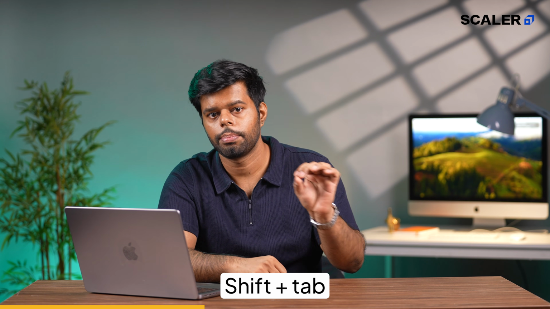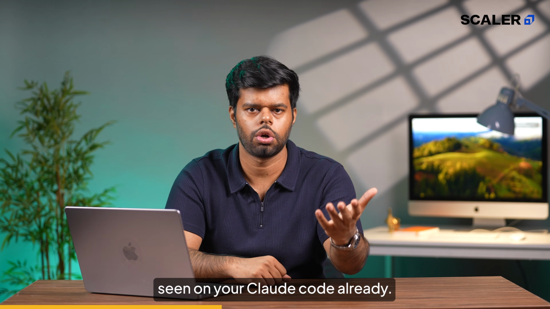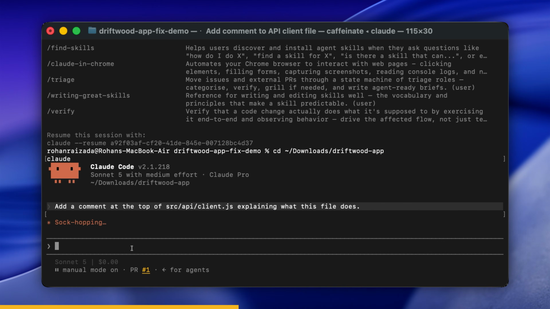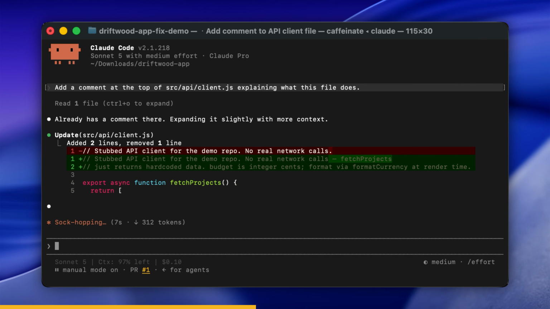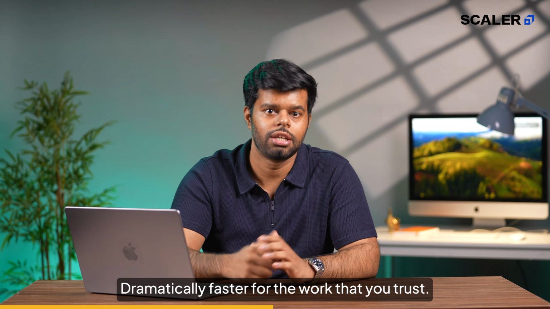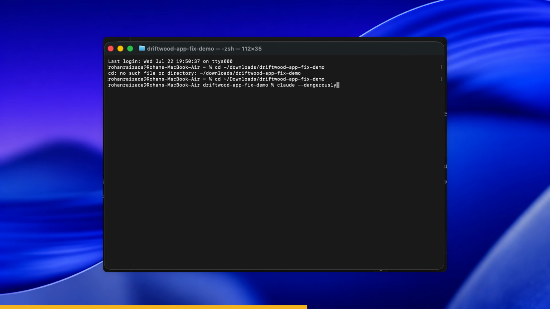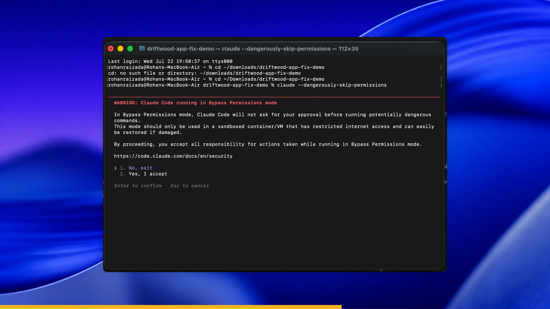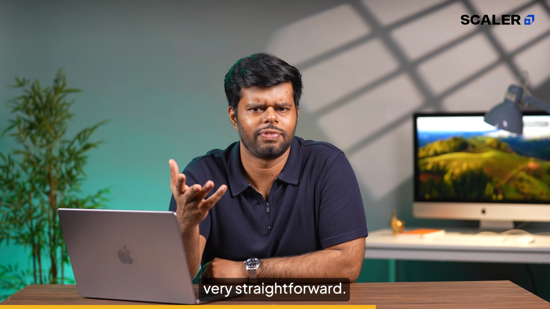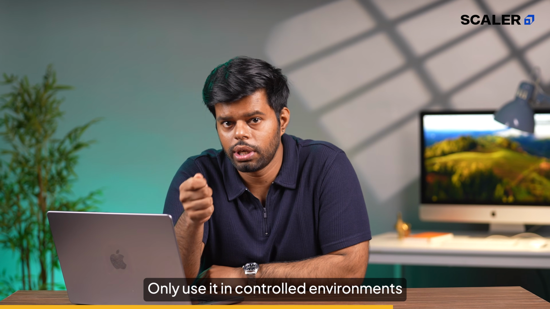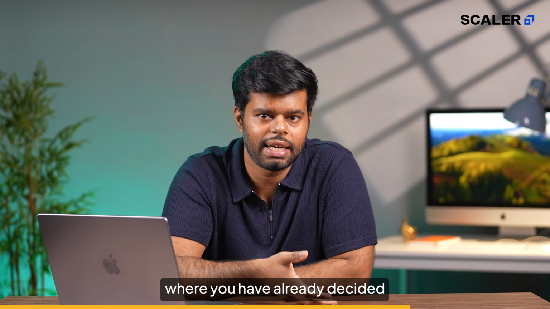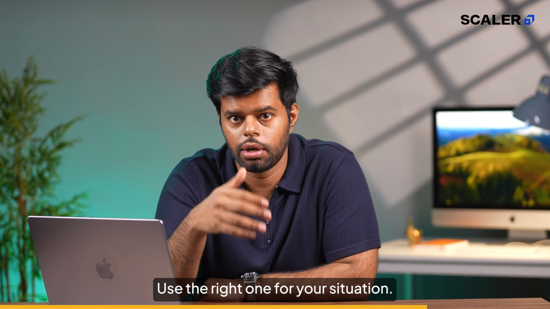Second is Shift+Tab. This you would have seen on your Claude Code already. It toggles the auto accept mode. Claude just runs. There's no permission prompts on every tool call. Dramatically faster for the work that you trust. The third is --dangerously-skip-permissions when launching. This is for CI pipelines and automation with no humans in the loop. The name is honestly very straightforward. Only use it in controlled environments where you have already decided what's running. 3 levels, use the right one for your situation.